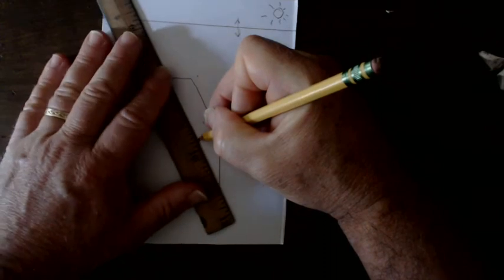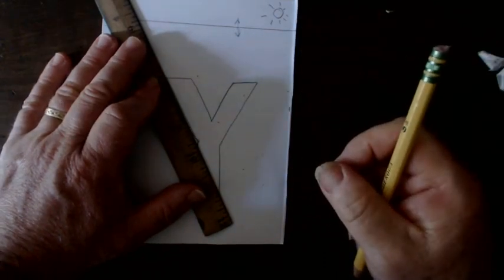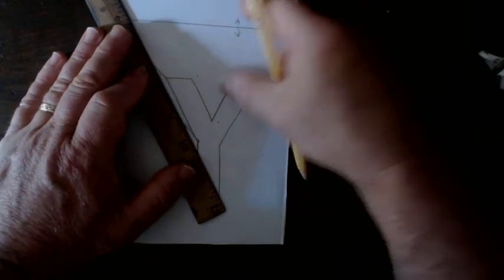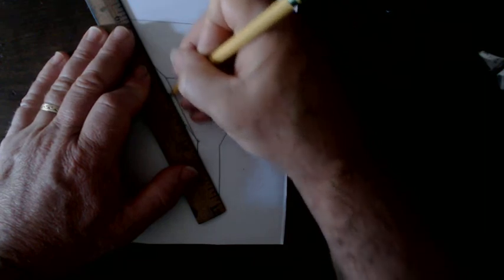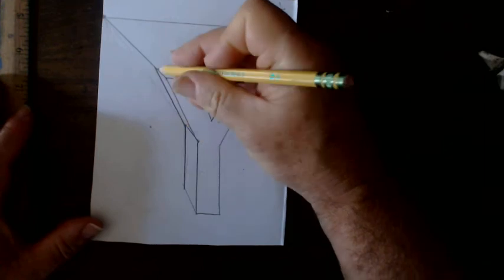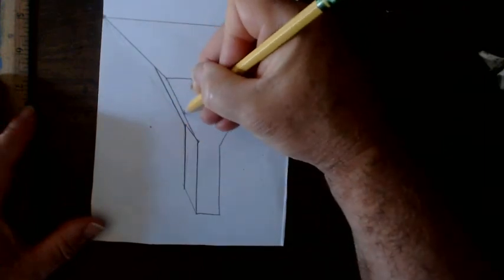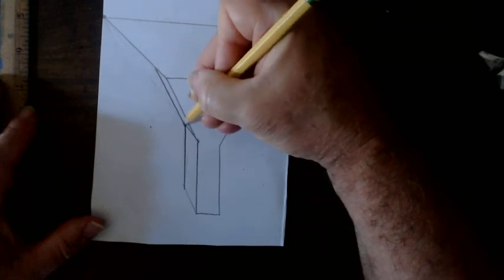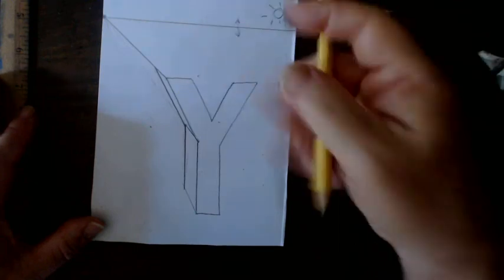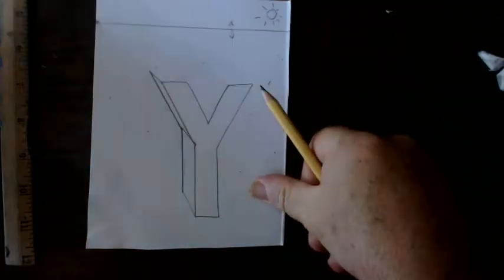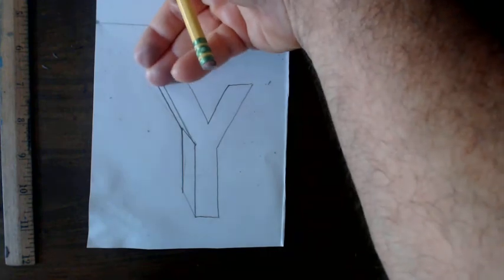So I'm going to make a similar one by putting my ruler on that line and moving my ruler towards the vanishing point until I get to that corner that I created right here, and then I connect. My goal is that this line from the original Y and the new line be parallel. They go the same direction and would never meet. I'm going to get rid of this extra piece of vanishing line. And I think my Y is starting to look a little bit three-dimensional, but we have a ways to go still.